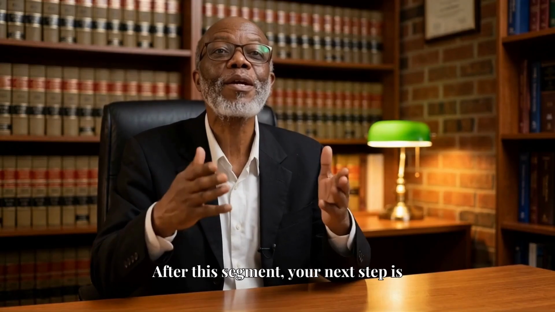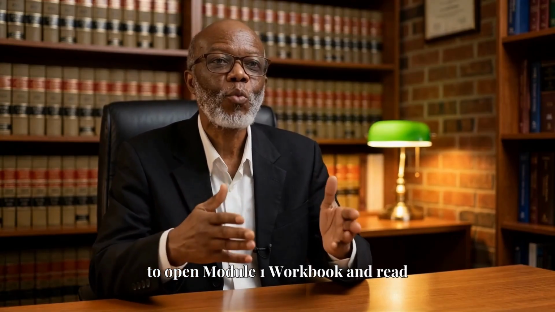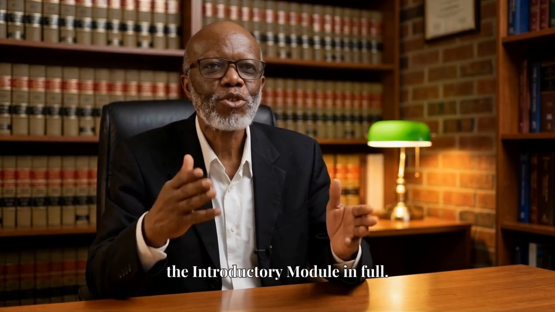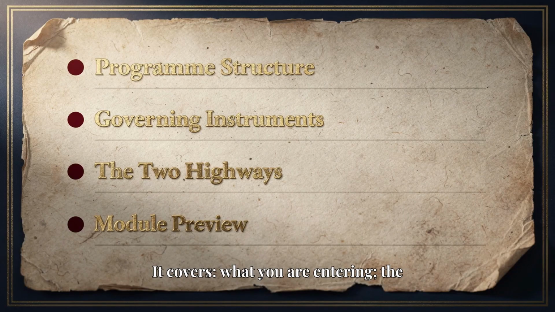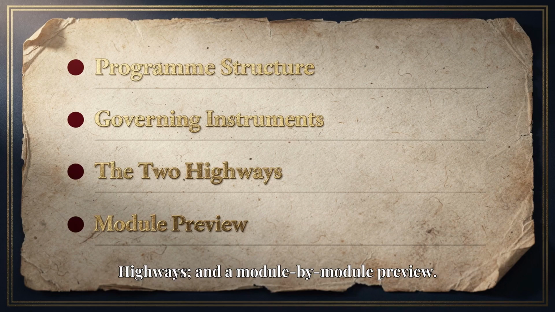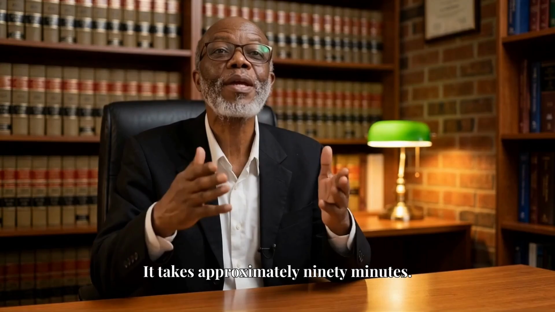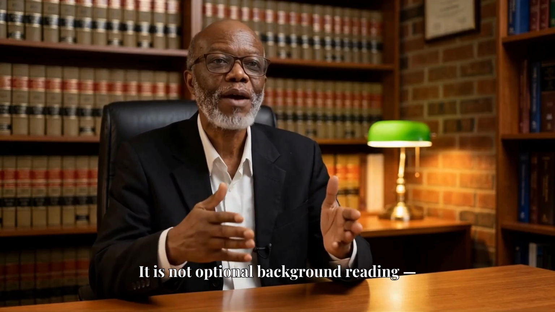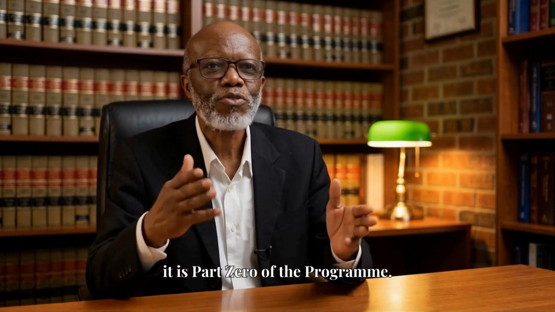After this segment, your next step is to open Module 1 workbook and read the introductory module in full. It covers what you are entering, the program structure, the governing instruments, the 2 highways, and a module-by-module preview. It takes approximately 90 minutes. It is not optional background reading. It is part 0 of the program.